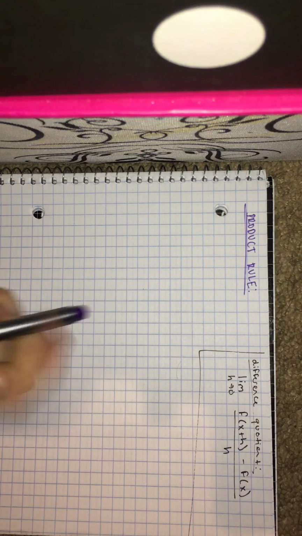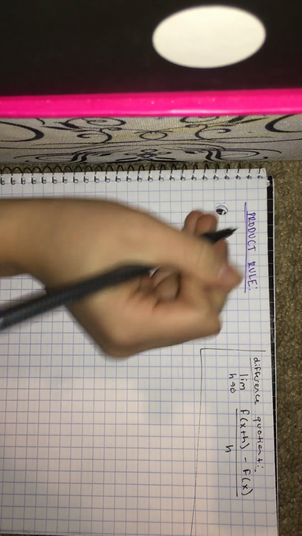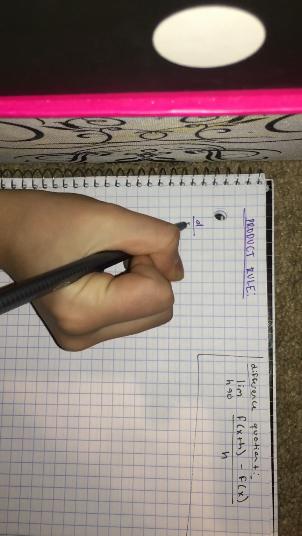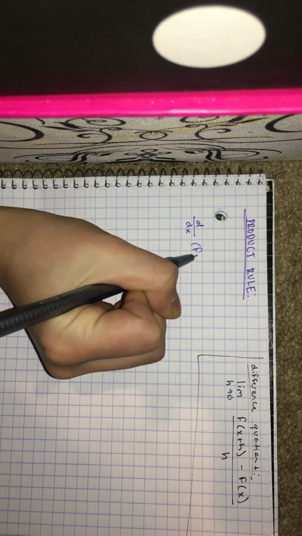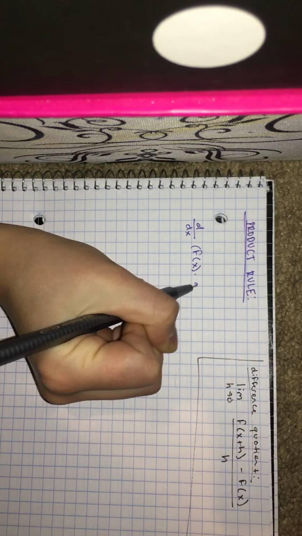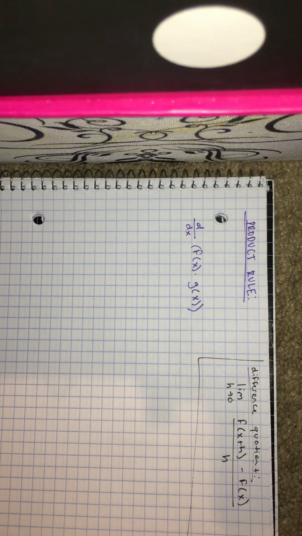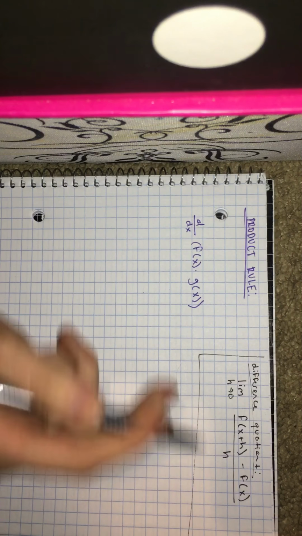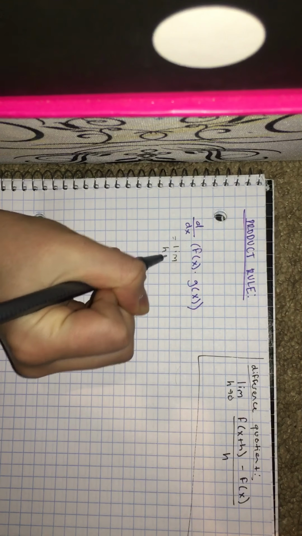So the product rule, what I'm pretty sure he's going to give us to start out with is d over dx of f of x times g of x. That's going to be the problem he gives us. And so all we're going to do is combine these two. So you're going to put equals the limit as h goes to 0.